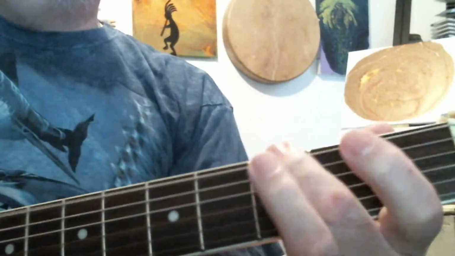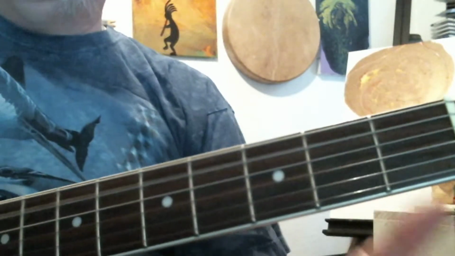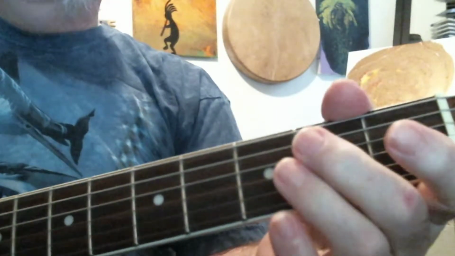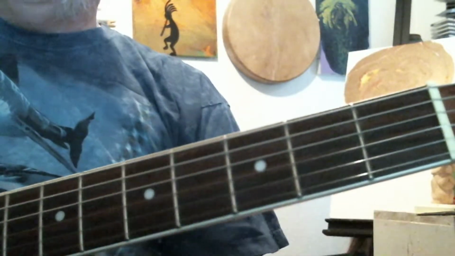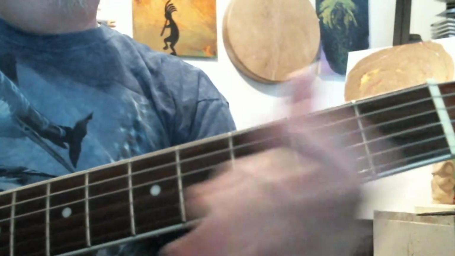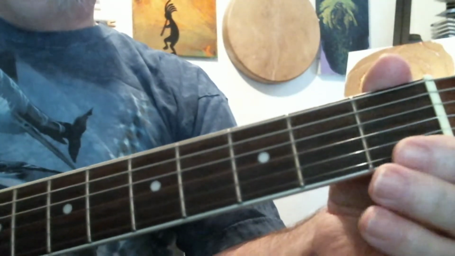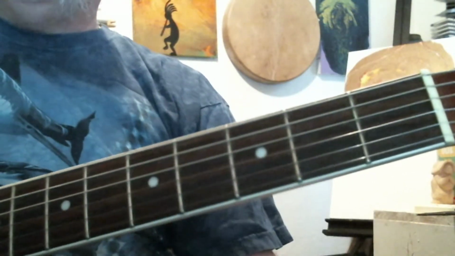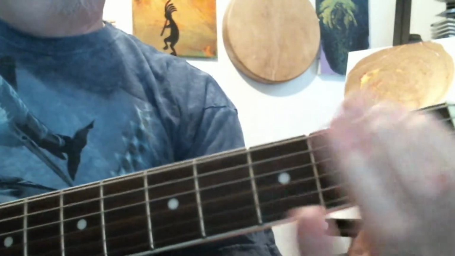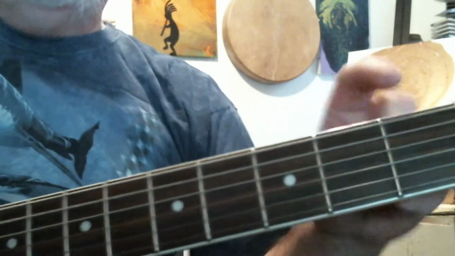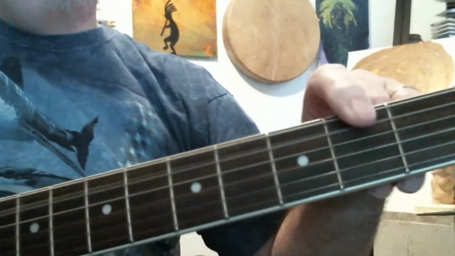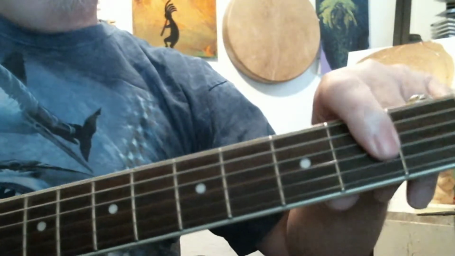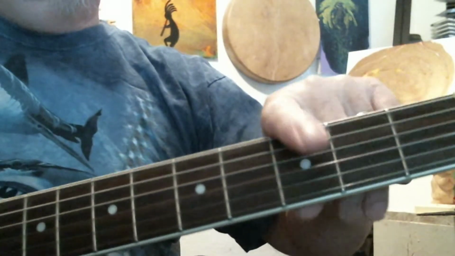So E, F, G, next note is A, which is the open string. A, B, C, next note is D, which is the open string. D, E, F, G is the open string. G, A, B is the open string. C, D, or A, B, C, D, E is the open string. So E, F, G, A, B, I'll do it up this way. E, F, G, A, B, C, D, E, F, G, A, B, C, D, E.